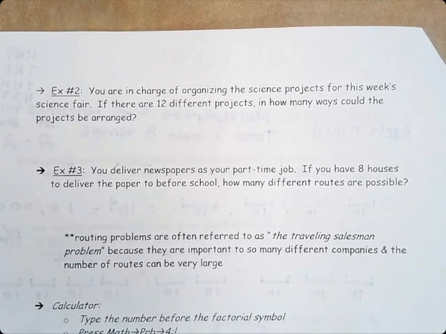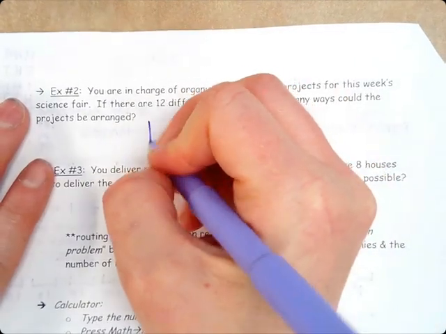Example 2, you're in charge of organizing science projects for this week's science fair. If there are 12 different projects, in how many ways could the projects be organized? So you're wanting to know how many different ways? You just do 12 factorial.